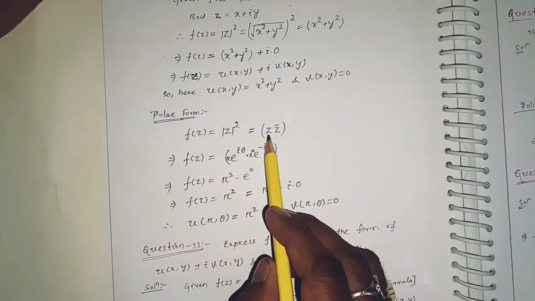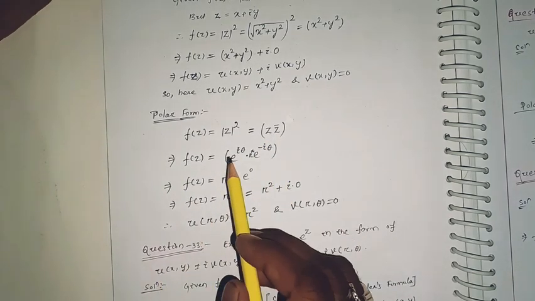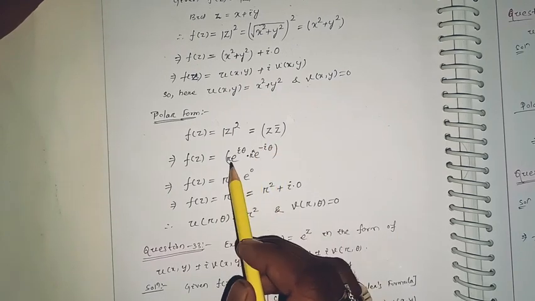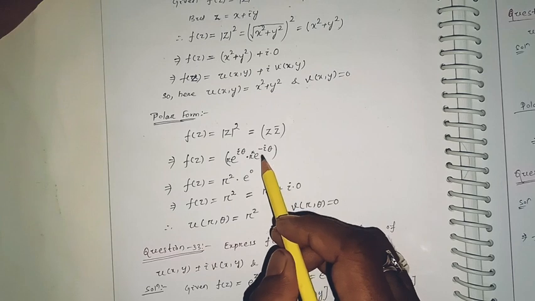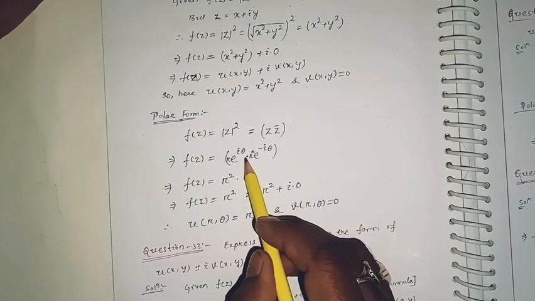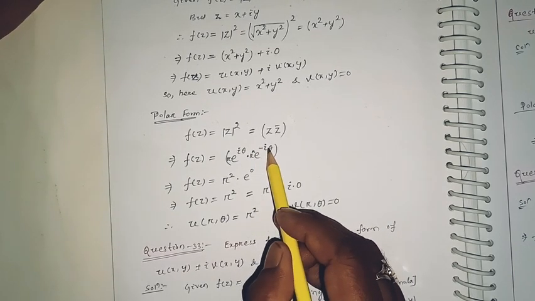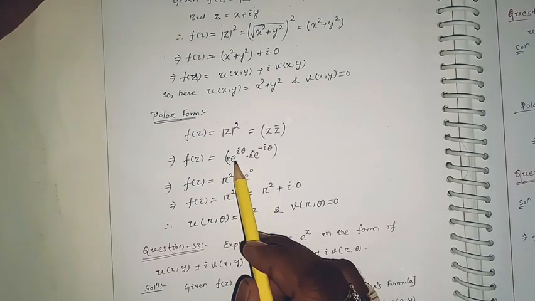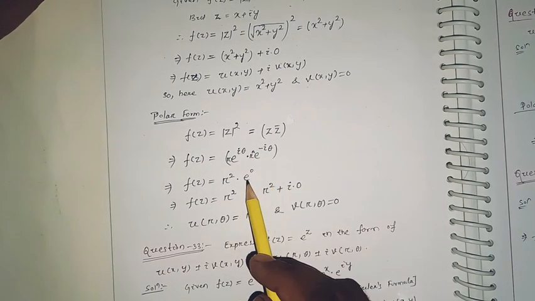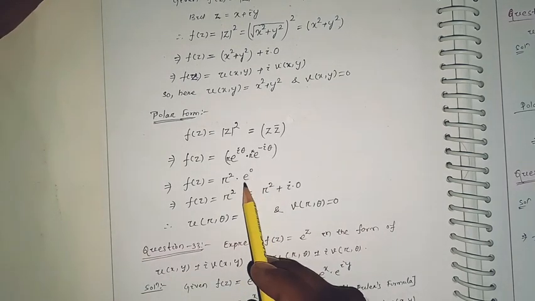|z|² is z times its complex conjugate. In polar form, z is represented as r e^(iθ), and its complex conjugate is r* e^(-iθ). r times r* is nothing but r², and e^(iθ) times e^(-iθ) is e^0, which is 1.